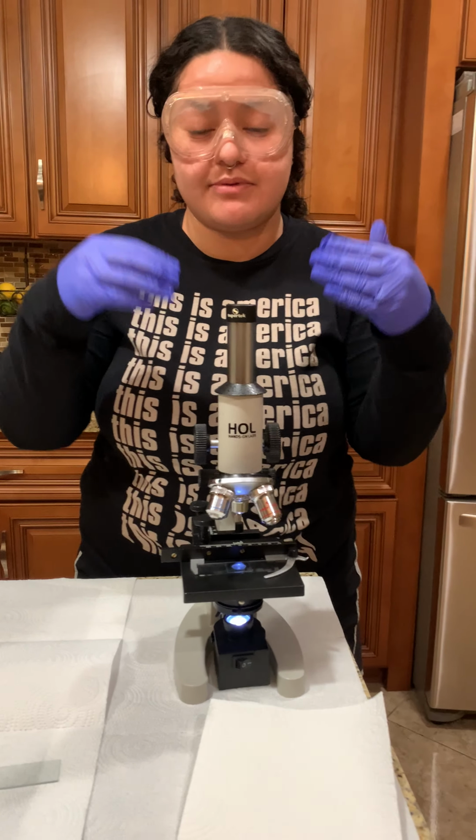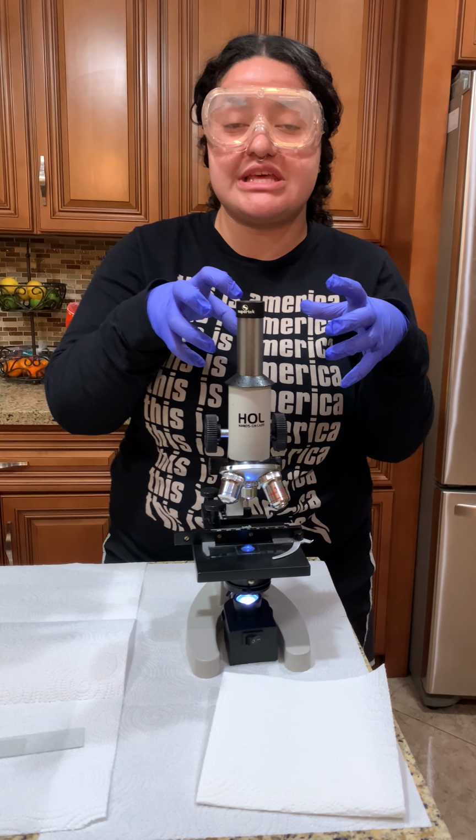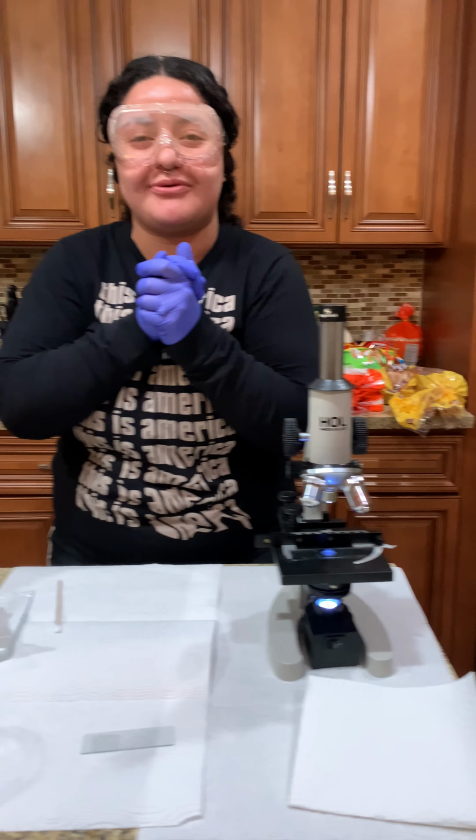And then now I'm able to go ahead and observe it through the ocular lens to see my cheek cells. Once I'm able to see that, I'll go ahead and take a picture and put it into my lab report. Thank you.